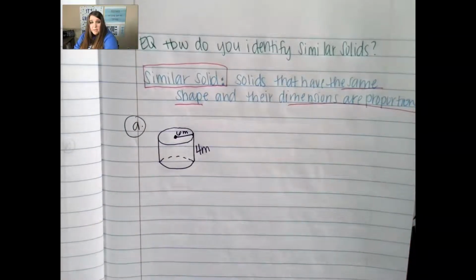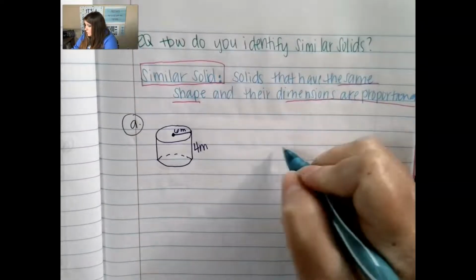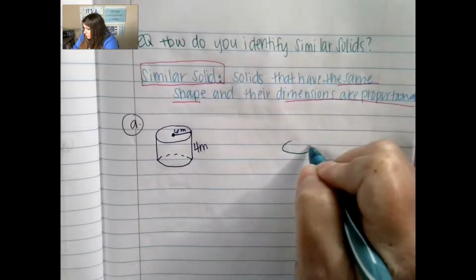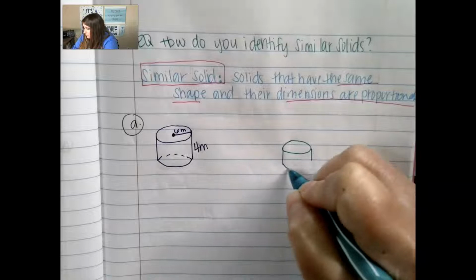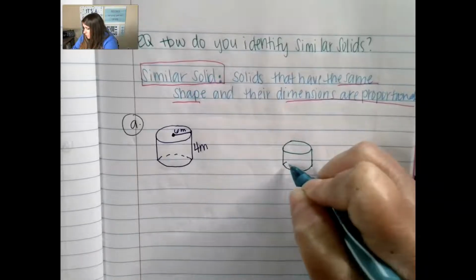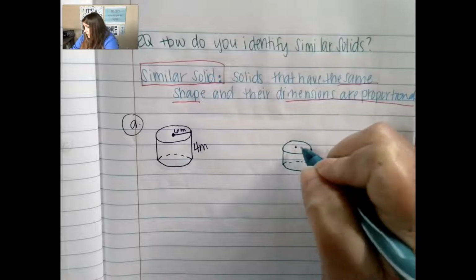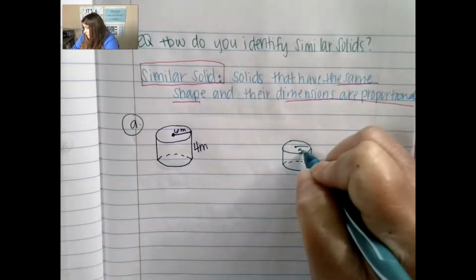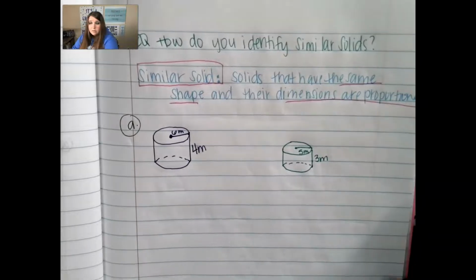We're going to be comparing this to cylinder B, and cylinder B is a little bit shorter and a little bit smaller of a radius. So the radius on this one is 5 meters and the height is 3 meters.